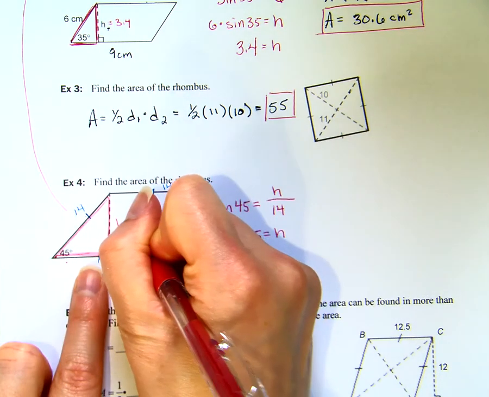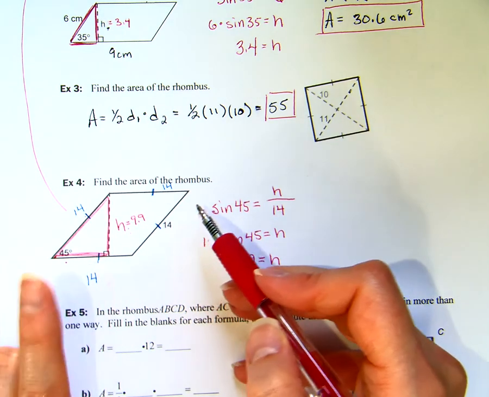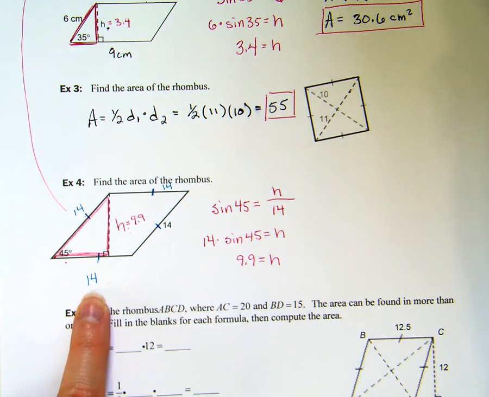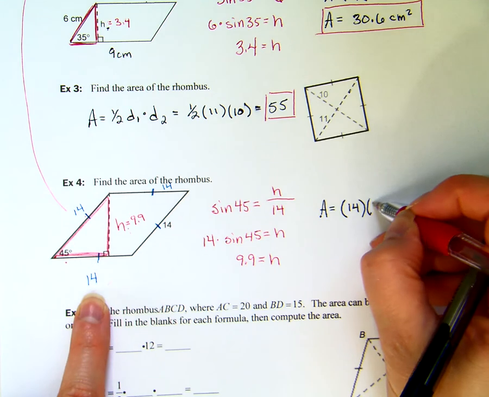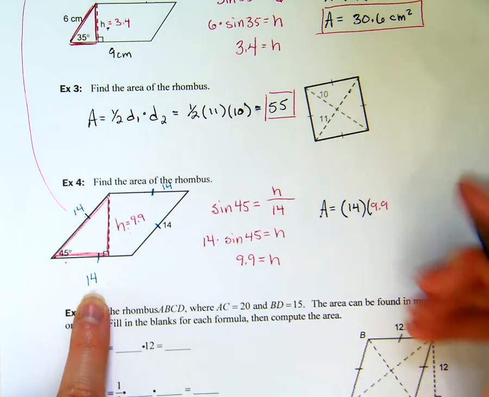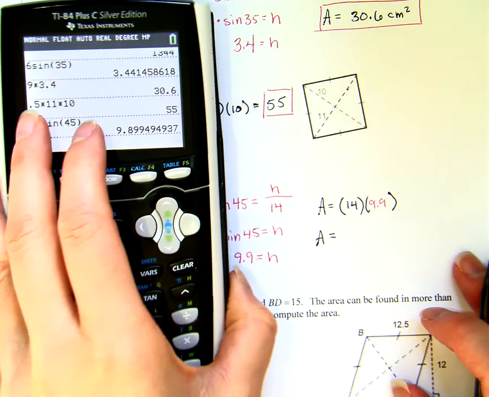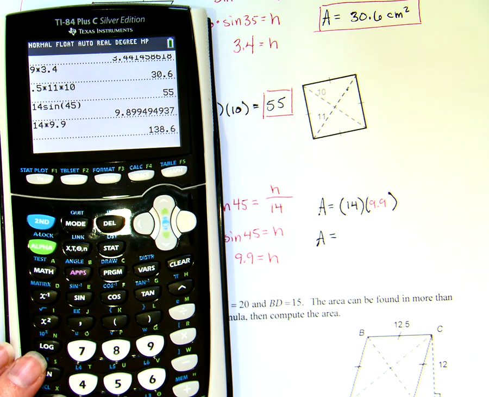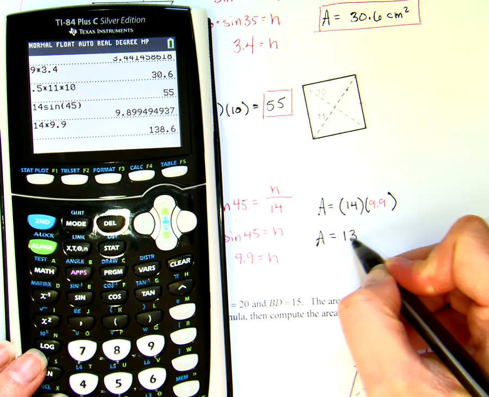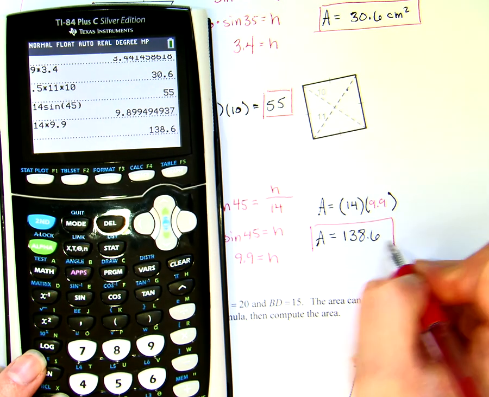Now that we have the height, and since it's a rhombus, we know all the sides are the same, so we also have the base. So we can use our formula, base times height, to find the area. So the area of this rhombus, which is also a parallelogram, is approximately 138.6.